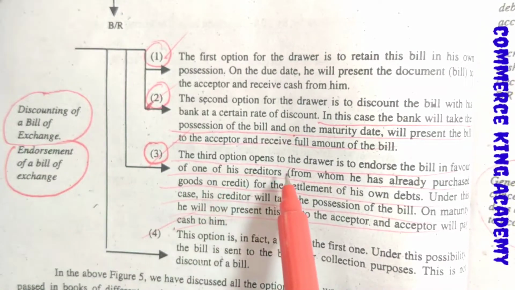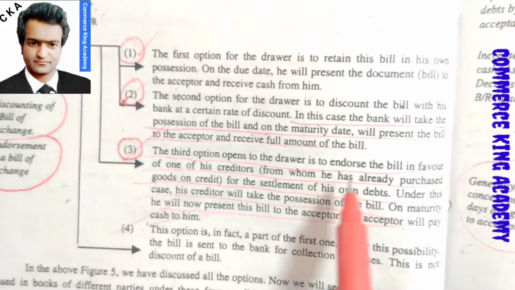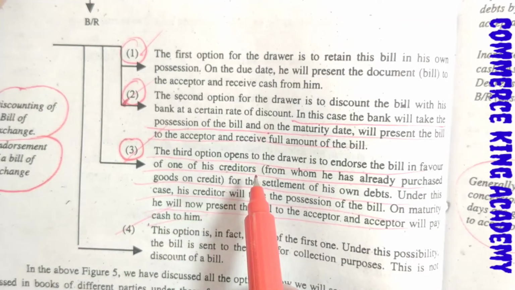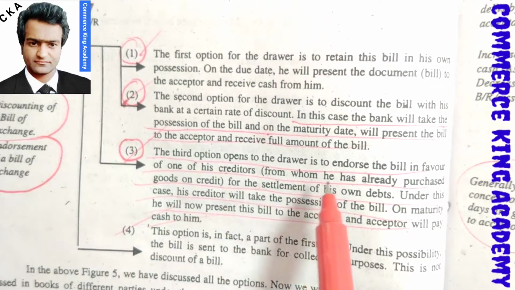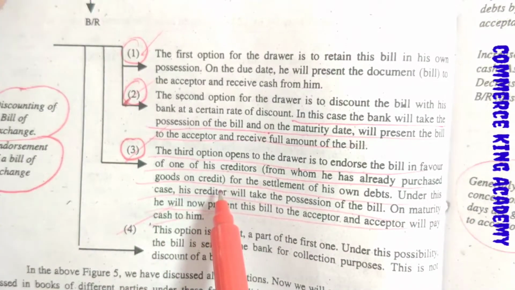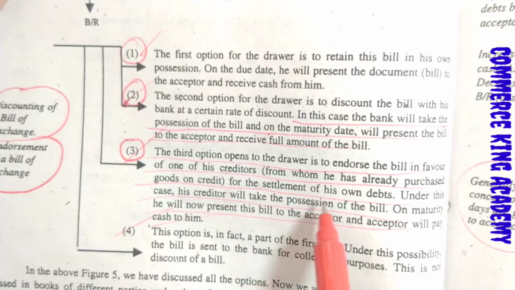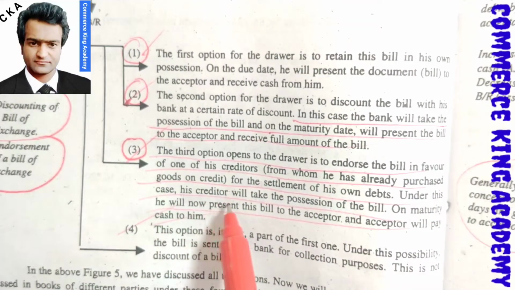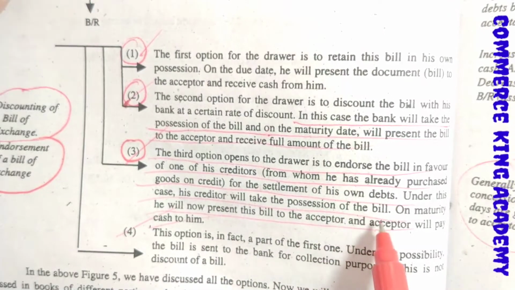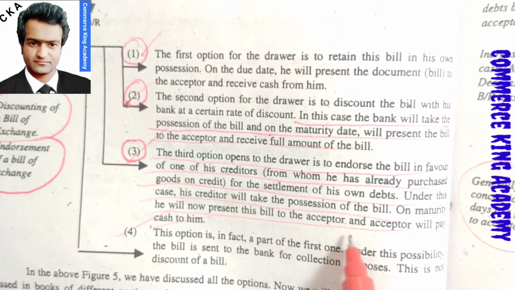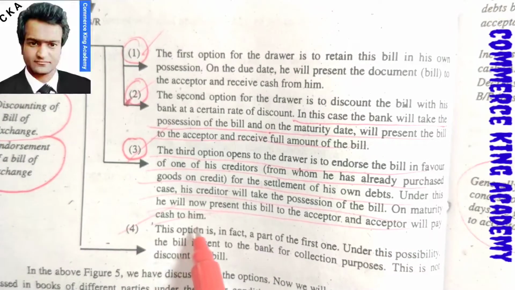The third option open to the drawer is to endorse the bill in favor of one of his creditors from whom he has already purchased goods on credit, for settlement of his own debts. In this case, his creditor will take possession of the bill. On maturity date, he will present this bill to the acceptor, and the acceptor will pay cash to him.